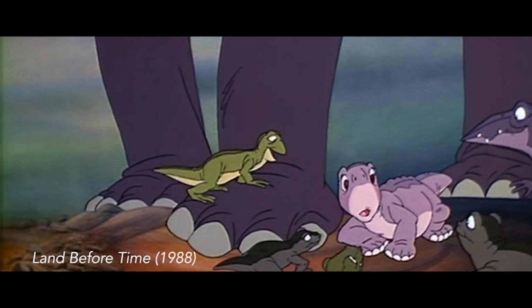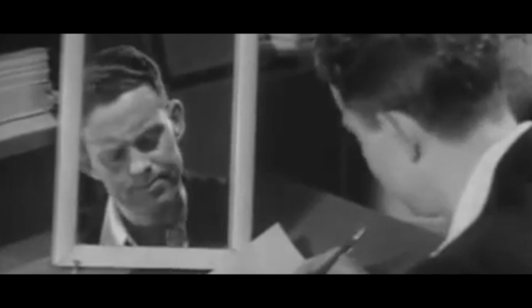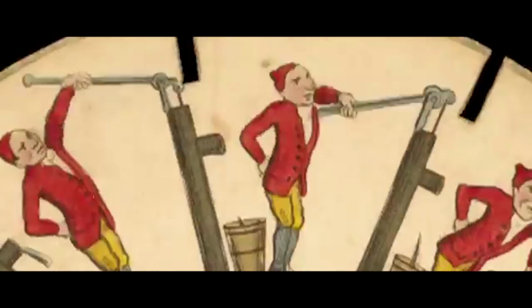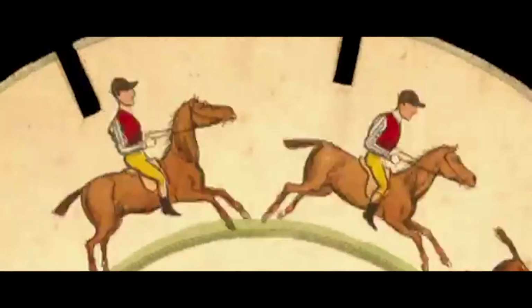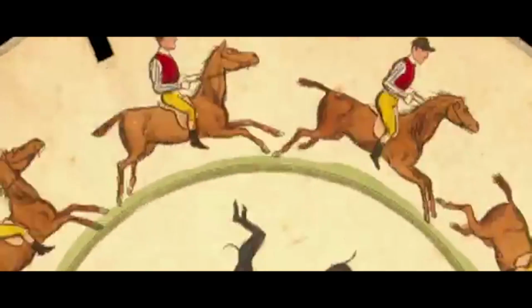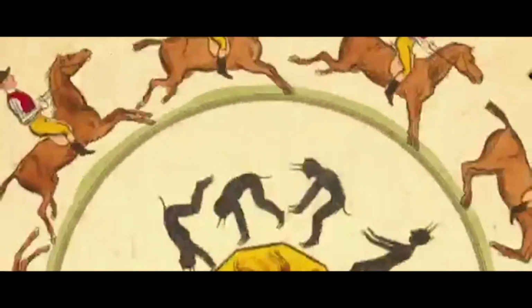The origins of traditional animation go all the way back to the early 19th century. A principle known as the persistence of vision was determined in order to explain the illusion of movement. Early animation devices were created with this principle in mind, including Plateau's phenakistoscope in 1832 and Horner's zoetrope in 1834.